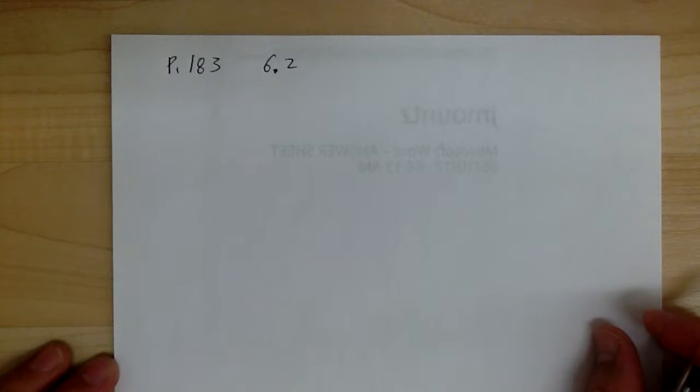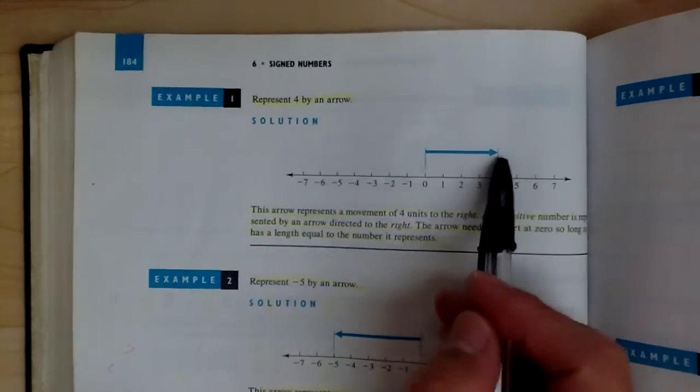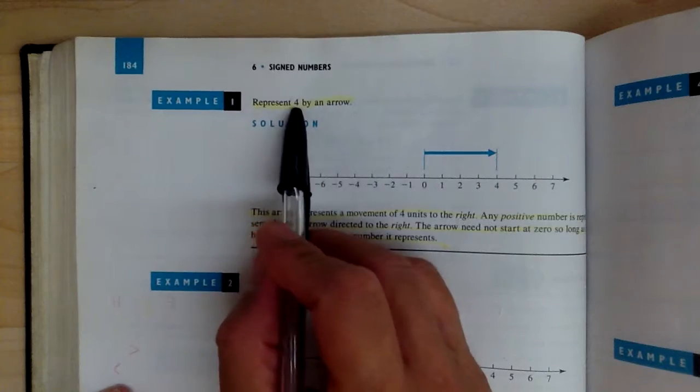Open your book to page 183. This is lesson 6.2, and this lesson is to add signed numbers. So let's go to example 1 on page 184. It represents 4 by an arrow.